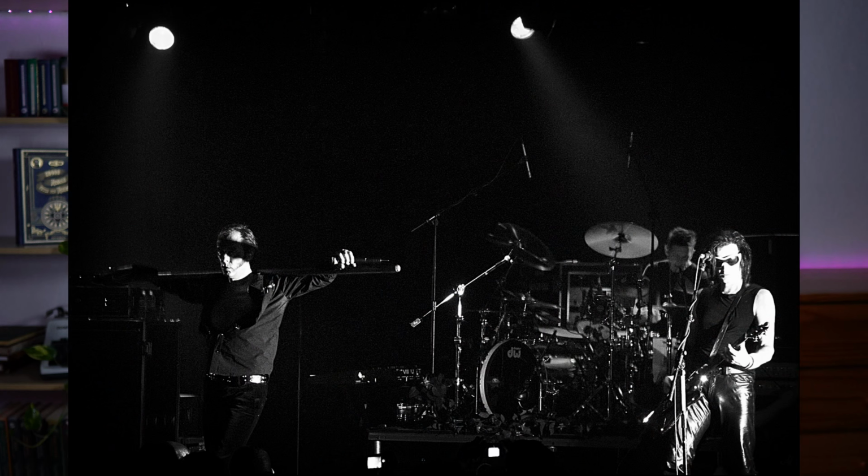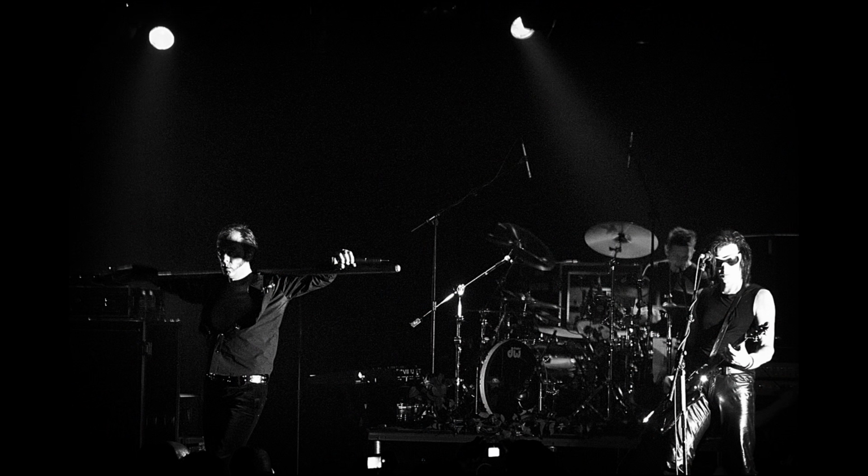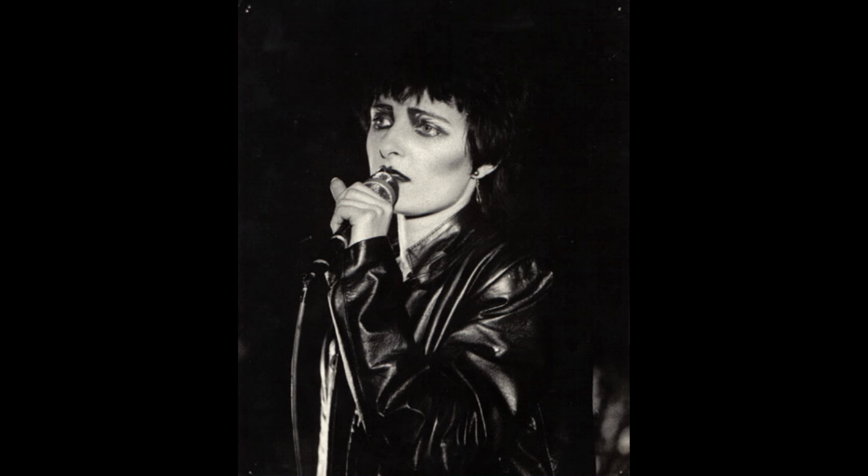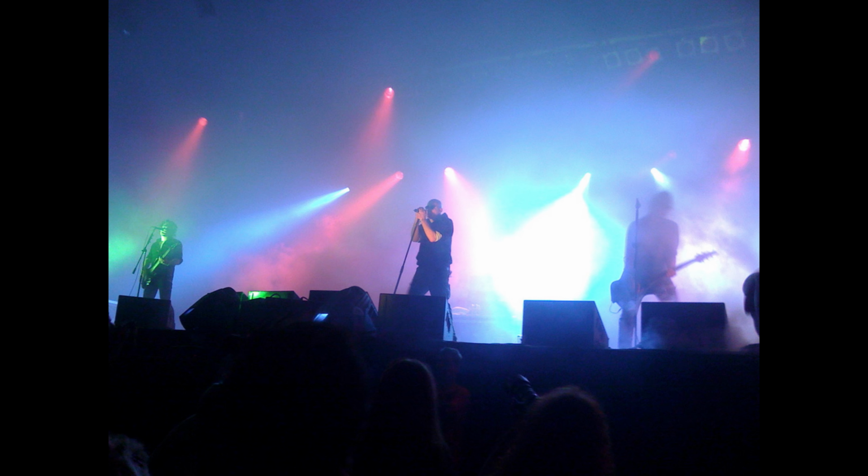Key bands include Bauhaus, often credited with pioneering Gothic rock with their 1979 single Bela Lugosi's Dead. Their music blends eerie vocals, dark lyrics, and minimalist post-punk soundscapes. Siouxsie and the Banshees: Siouxsie Sioux's ethereal vocals and the band's blend of punk, post-punk, and dark romantic imagery were highly influential. The Sisters of Mercy, known for their driving drum machines, deep vocals, and heavy bass lines, helped define the Goth sound in the 1980s.